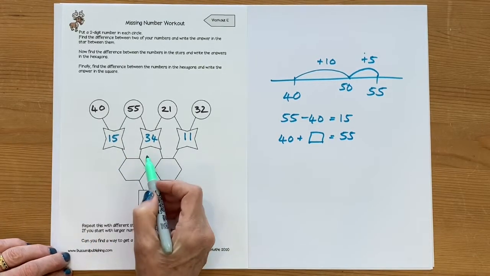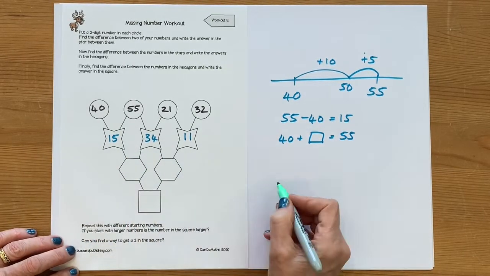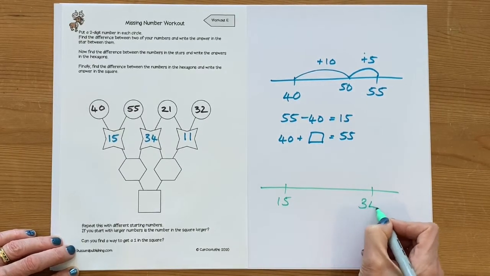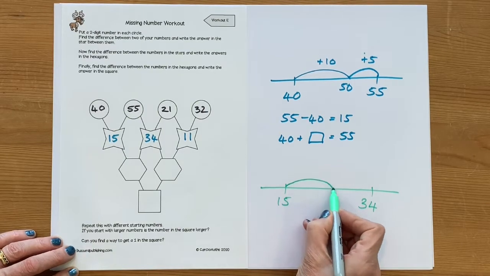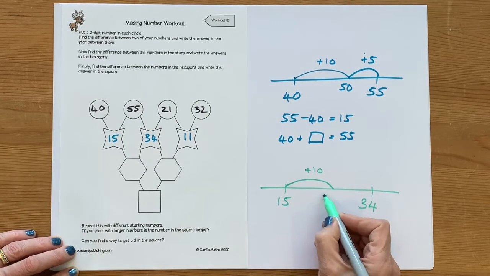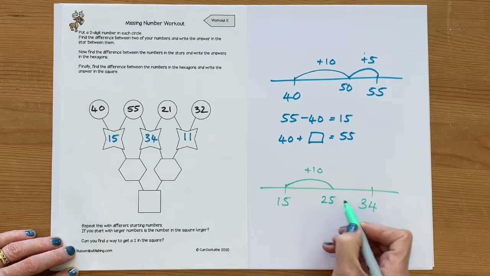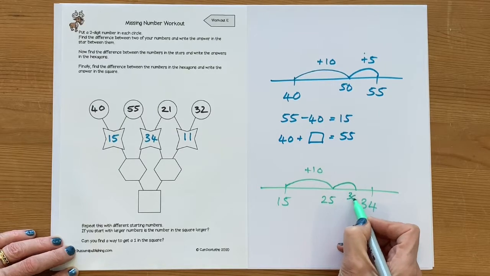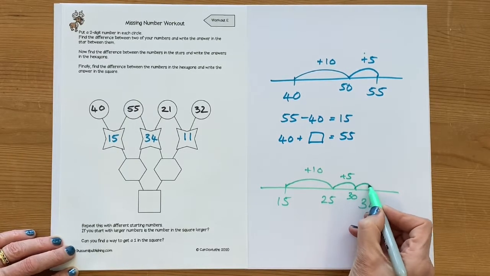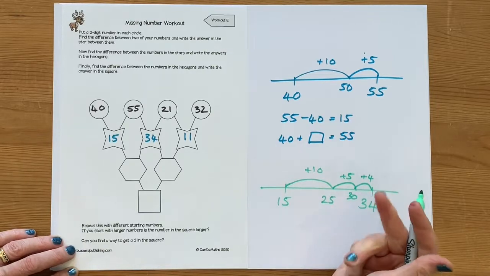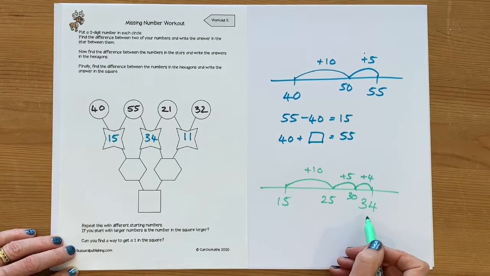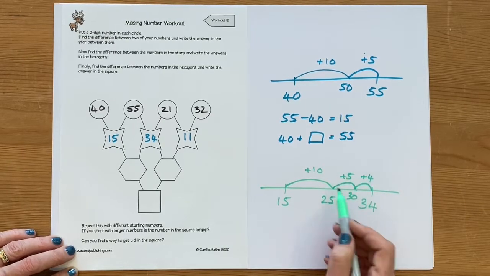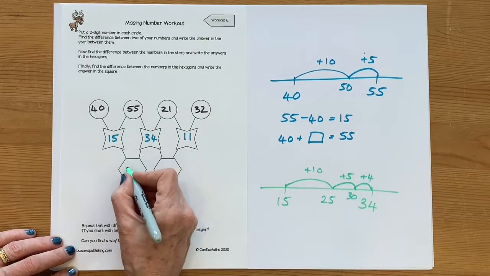So we look at these numbers here and I work out the difference again. So the difference between 15 and 34. That might be a bit trickier. I'm going to count that on my number line again. So 15 to 34. 15 add 10 is 25, yeah? 25 to 34. 25 and 5 would take me to 30. And then 4 more takes me to 34. I could have counted on my fingers from 25 to 34 if I needed to, okay? But 10, 15, 16, 17, 18, 19 is the difference between 15 and 34.